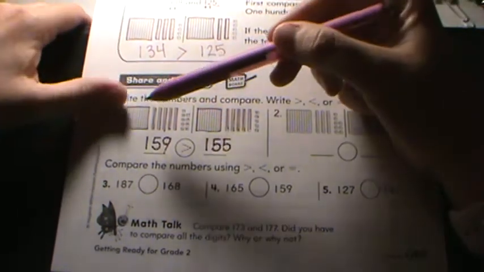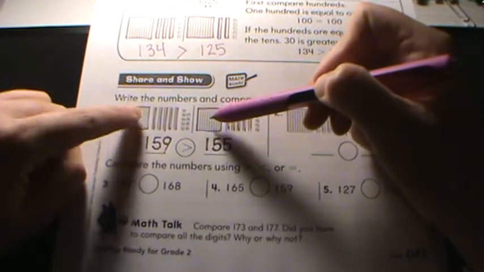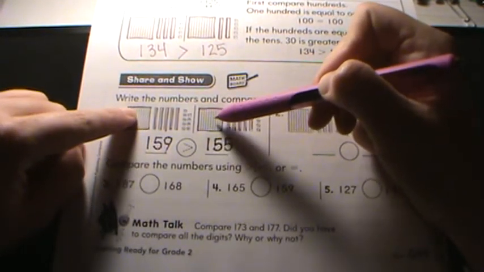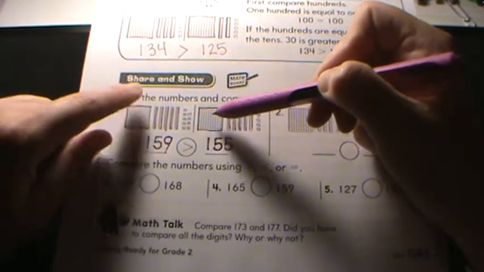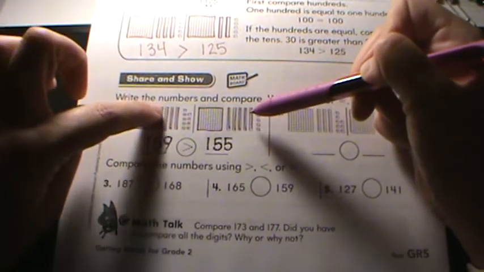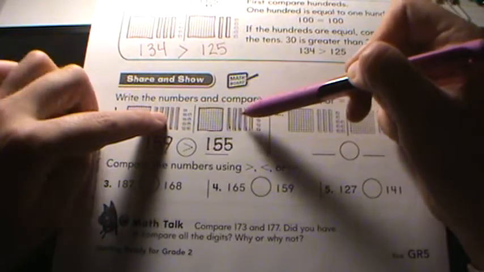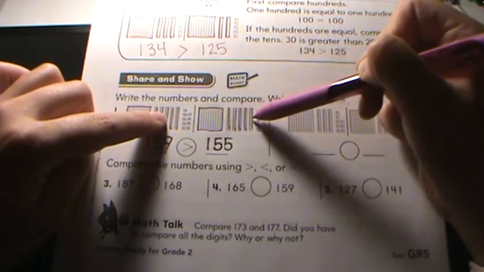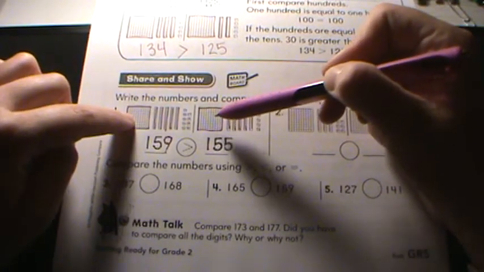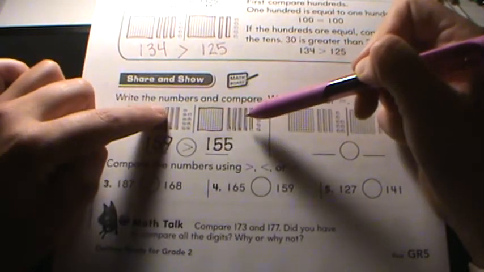155. So, looking at the hundreds, both of them have one set of 100, right? So now we move to the tens. This side has 5 sets of 10, and this side has 5 sets of 10. So they both have 1 in the hundreds and 5 in the tens.